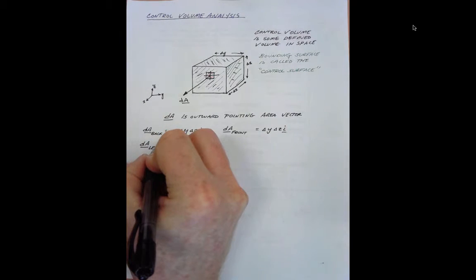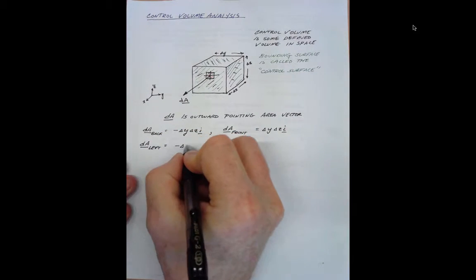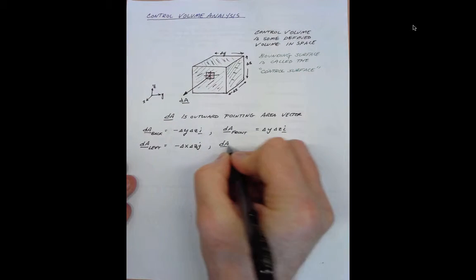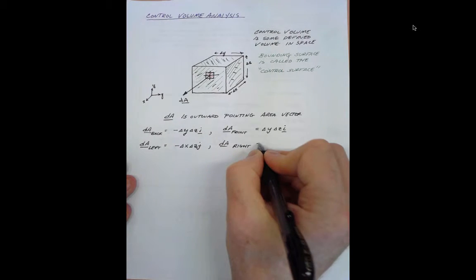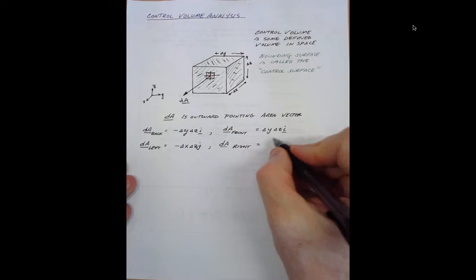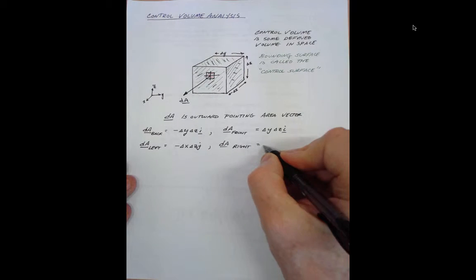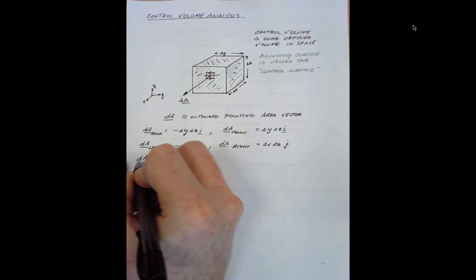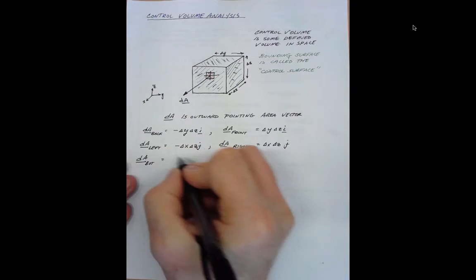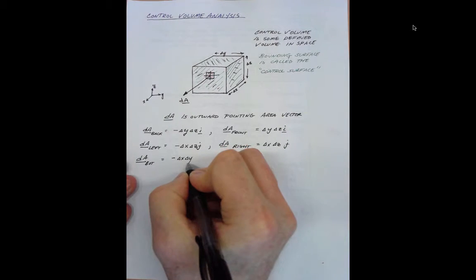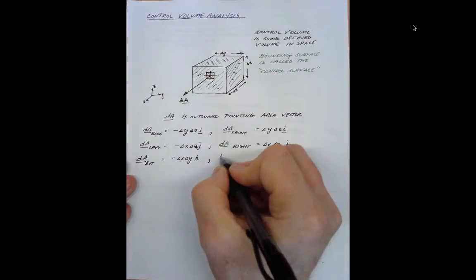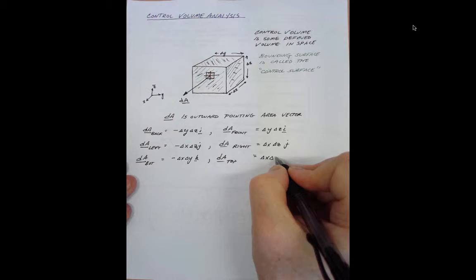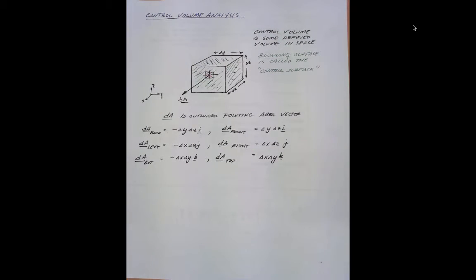dA left, minus delta x, delta z in the j direction. dA to the right is delta x, delta z in the j direction. dA bottom, minus delta x, delta y, k direction. dA the top, delta x, delta y in the k direction.